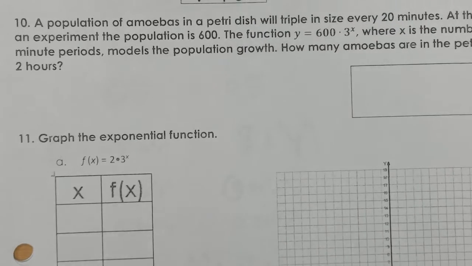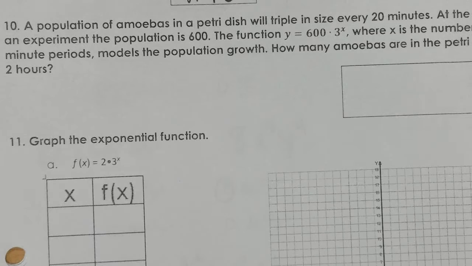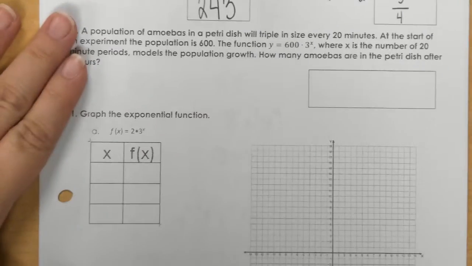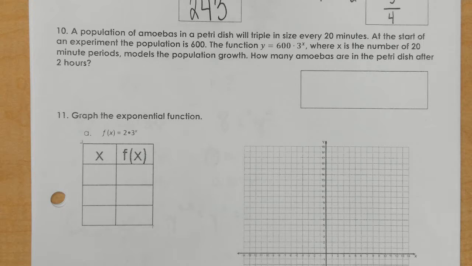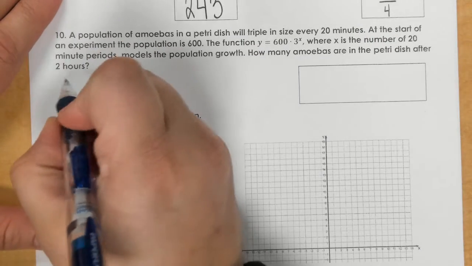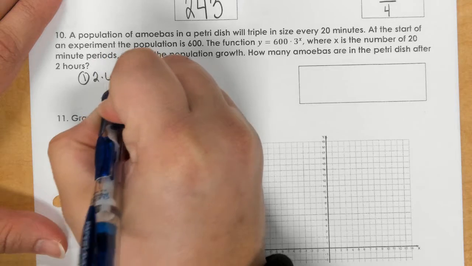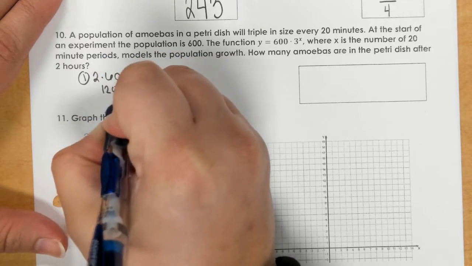Okay, in number 10, we have a population of amoebas that are going to triple in size every 20 minutes, and the experiment starts with 600 amoebas. How many amoebas are in the petri dish after 2 hours? So first thing, let's convert hours to minutes. So 2 hours times 60 minutes is 120 minutes.